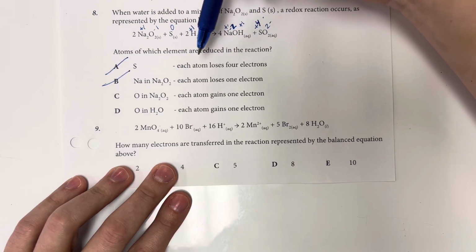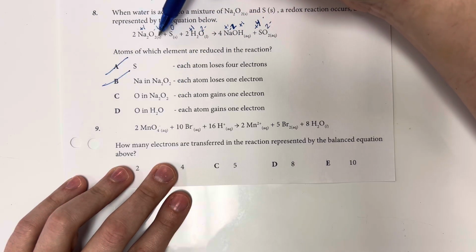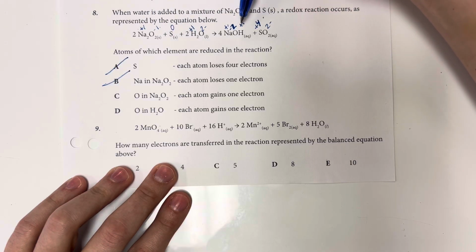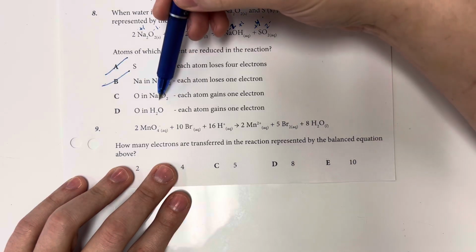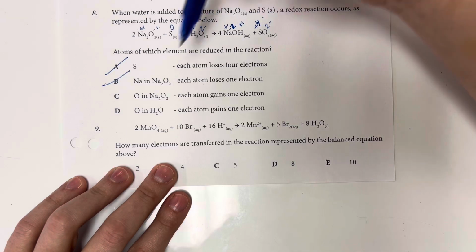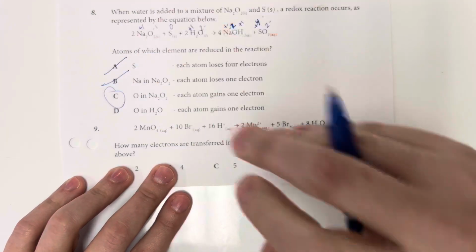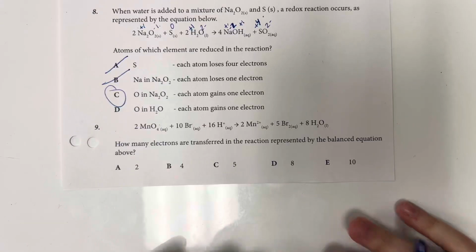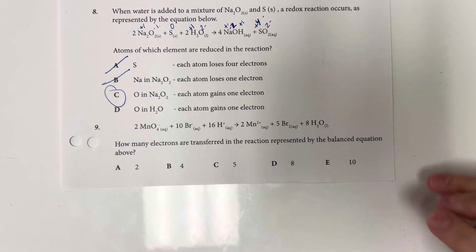So the oxygen within the sodium peroxide goes from -1 to -2 in both cases here, and the oxygen within the water goes from -2 to remaining as -2. So the oxygen within the sodium peroxide is the only one where we are reduced.